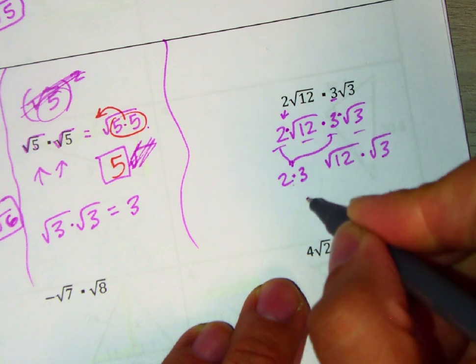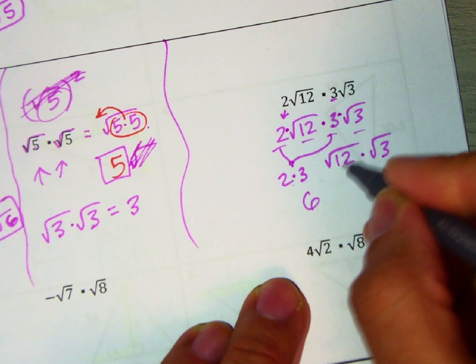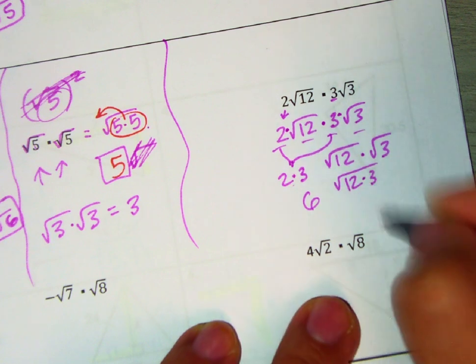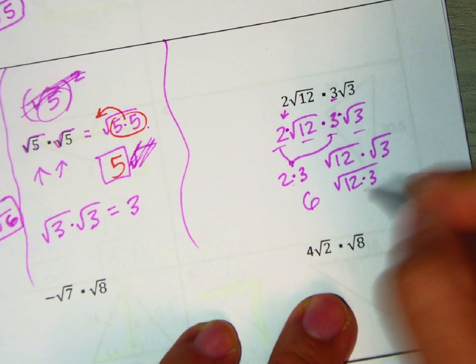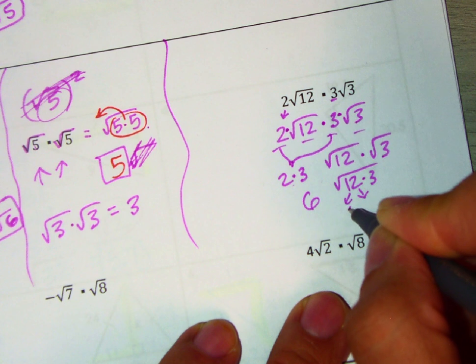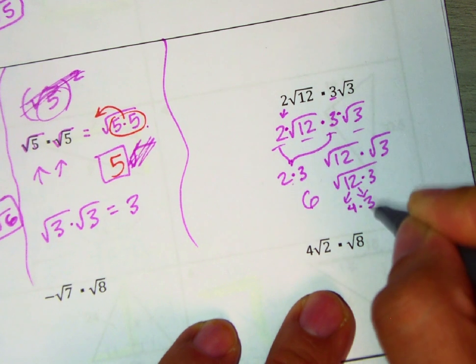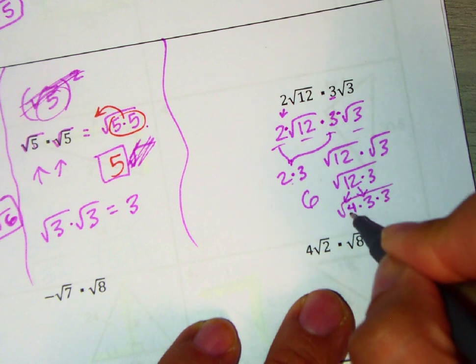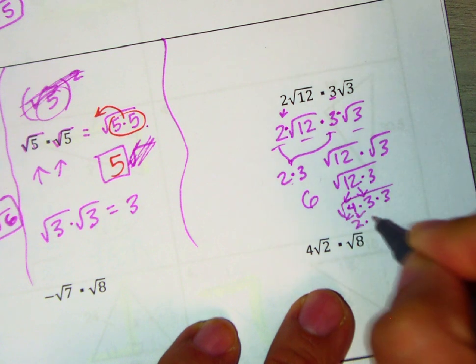So 2 times 3 is 6, and then square root of 12 times 3 merge together, so that will be square root of 36. But you're trying to break it down even more. So let's break down the 12. 12 could become 4 times 3. And don't forget the 3 that you already had. And then now we're going to break down 4 even more, so that's 2 times 2.